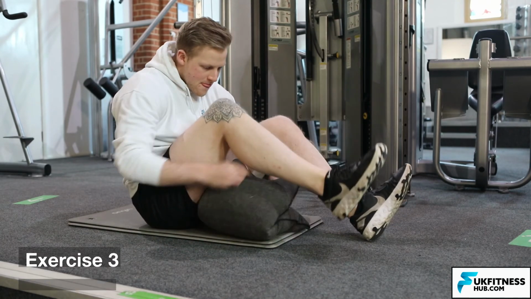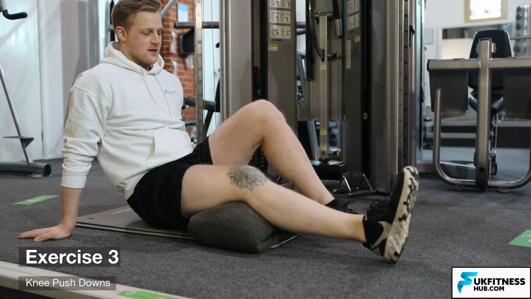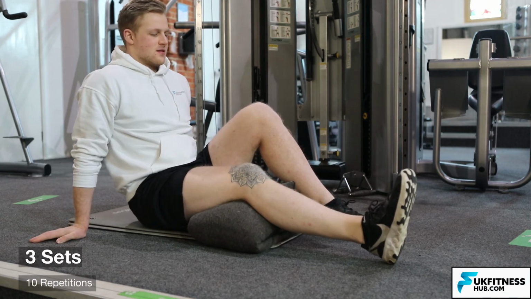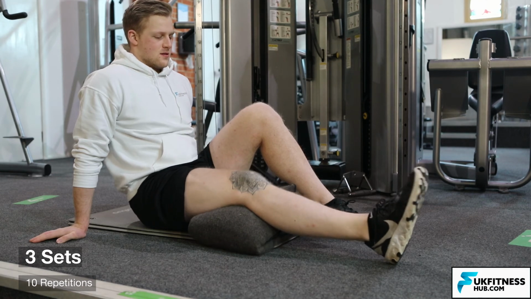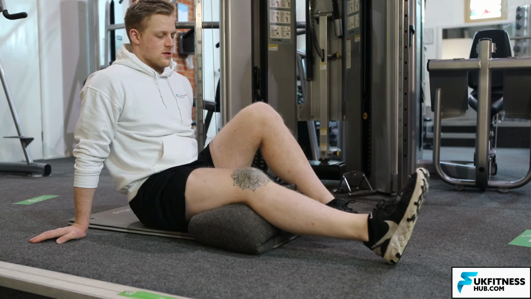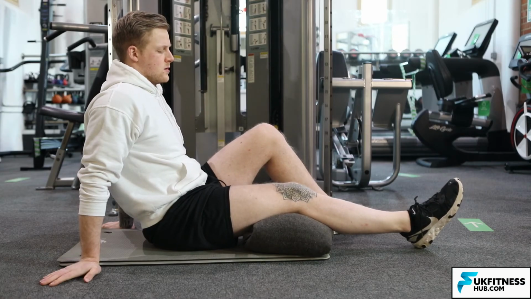Next up, we have knee pushdowns. Start off in a seated position with the leg you would like to work out straight in front of you and your opposing leg bent at the knee. I place a cushion here underneath my knee, but you can use a rolled up towel or something spongy. I then push my knee down towards the floor as I contract my quadricep.